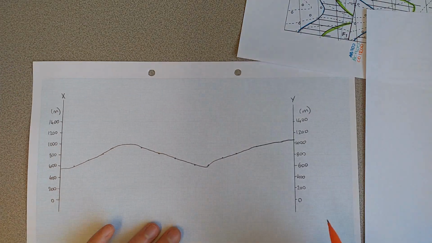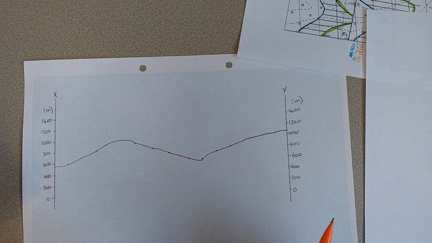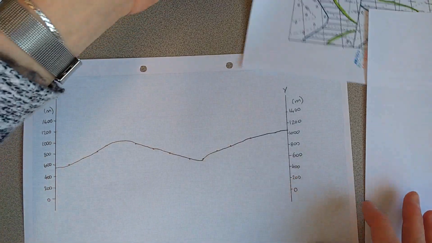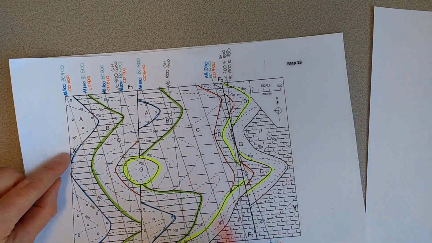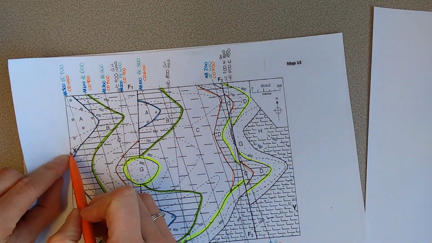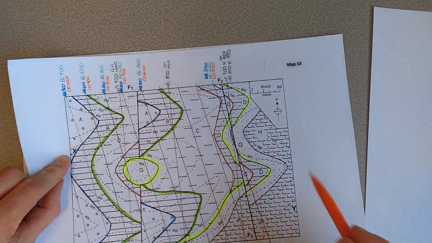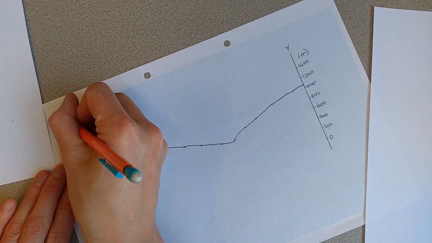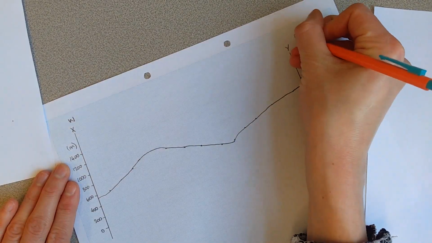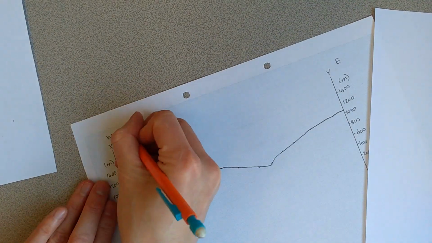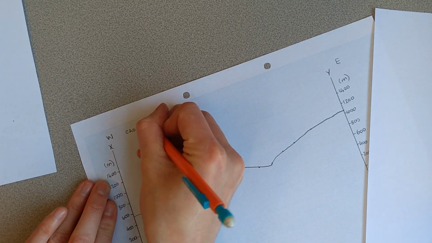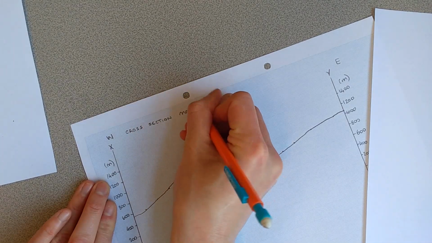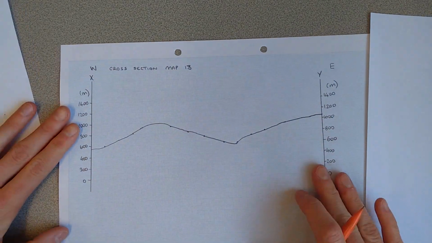So now I've got my topographic profile from X to Y, which if we go back to our map, you can see that X is roughly in the west, Y is in the southeast, but we can just put on here that we've got west to east. And I'm going to give this a title, cross section of map 13. So that's my topographic profile.